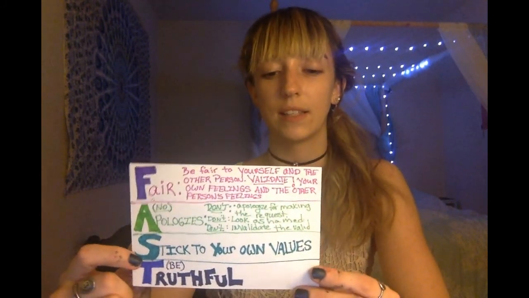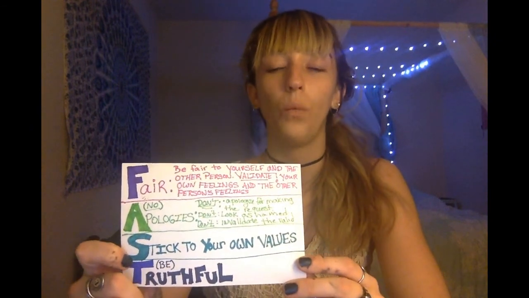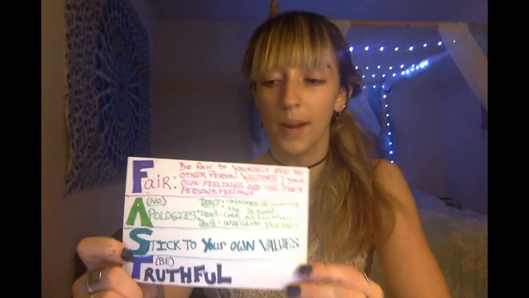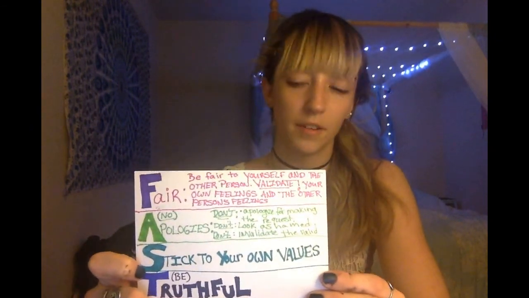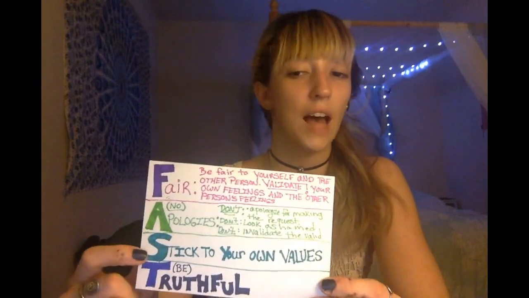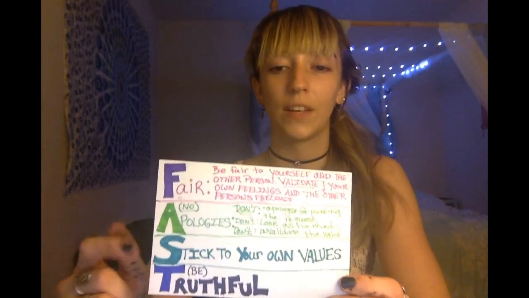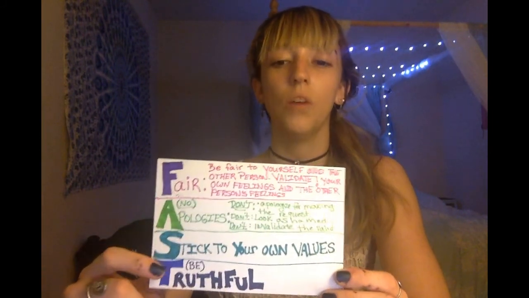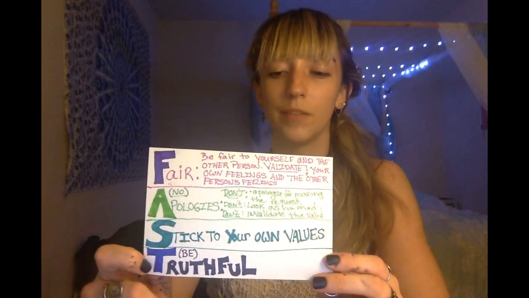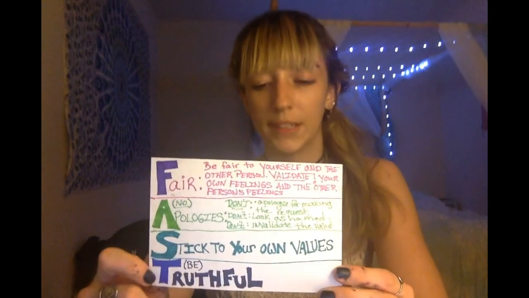The S stands for stick to your own values, which is pretty self-explanatory, but it's sort of like a broken record, repeating yourself and making sure that you're being clear as to why you're turning down the request. And again, that's establishing boundaries, which leads into the T, being truthful, which will become more clear when we run through the example.